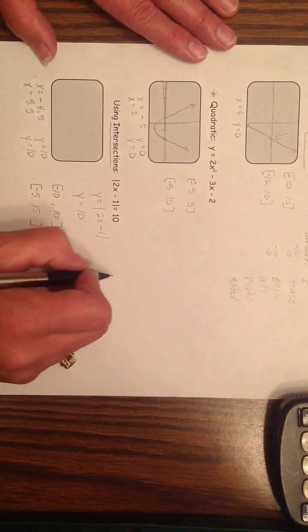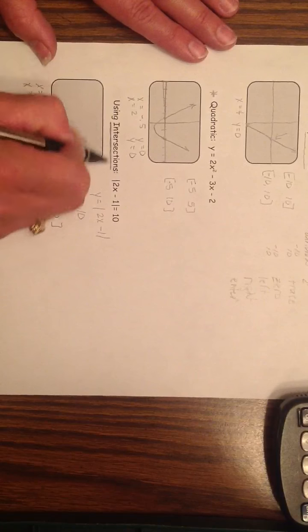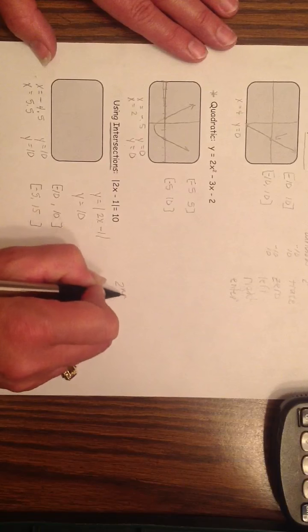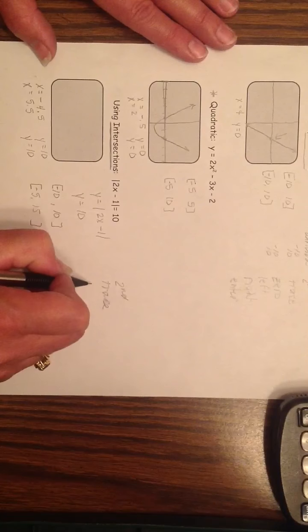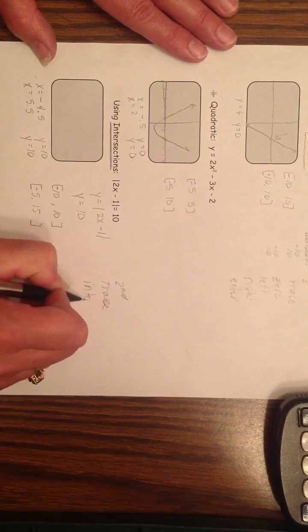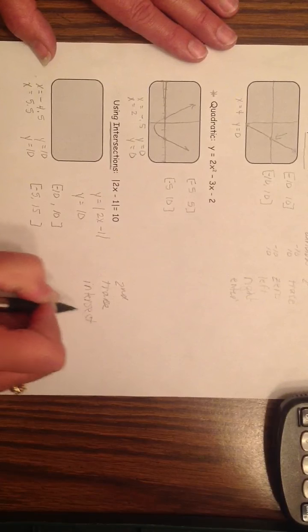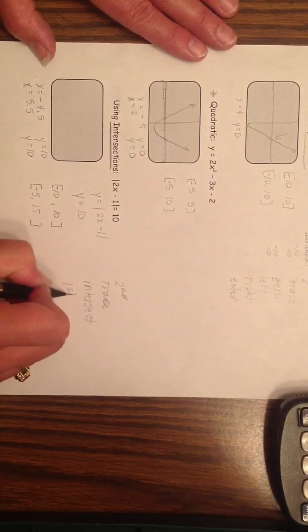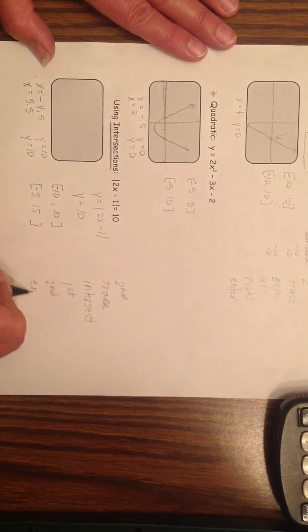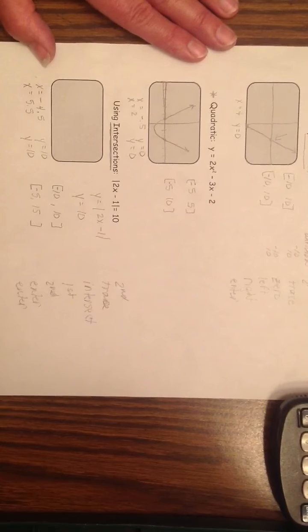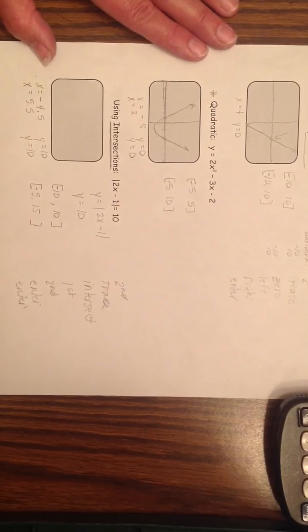So as a review, in this case, when you're using intersections, you want to do second trace, but this time you don't want the 0, you want intersect, and then you're on your first curve, you're on your second curve, and then you hit enter to bypass the guess, and you hit enter again. It's pretty easy to solve these graphically.